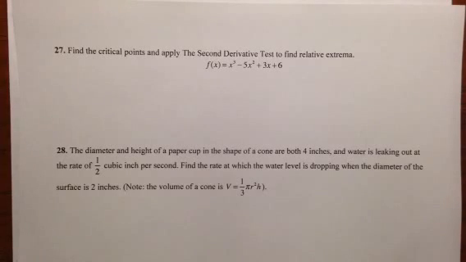Question 27 asks, find the critical points and apply the second derivative test to find relative extrema of the function f of x is equal to x cubed minus 5x squared plus 3x plus 6.